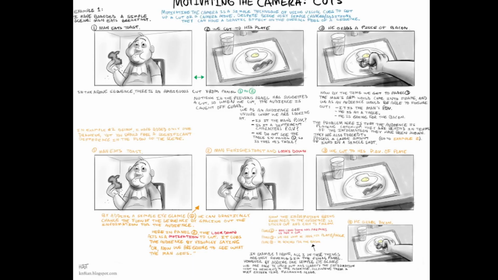Here's another simple example. In the first shot, we have a character eating toast. Then we make a cut to a new shot looking at his dinner plate. His hand comes in, grabs a piece of bacon. So that cut from shot 1 to shot 2, or storyboard frame 1 to storyboard frame 2, there isn't much motivation there, right? It's kind of like the director making the decision, but the audience isn't really understanding why we had to switch to that new shot.